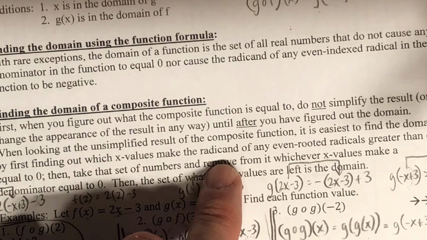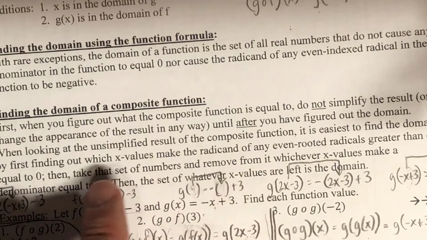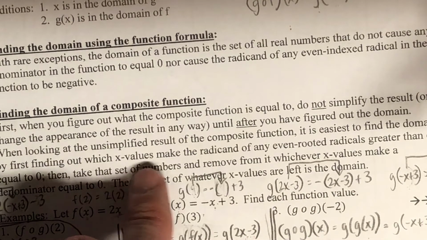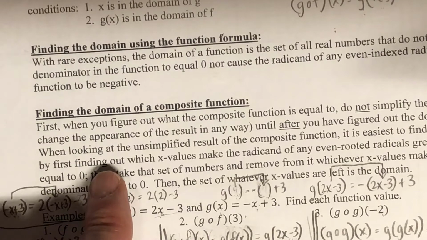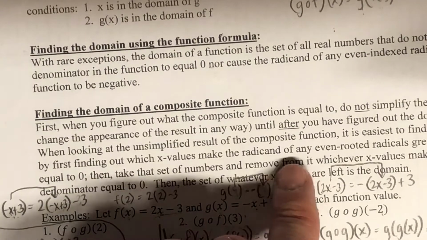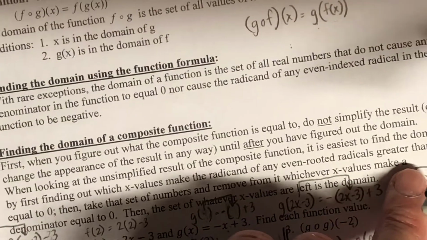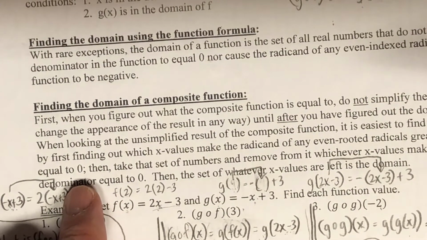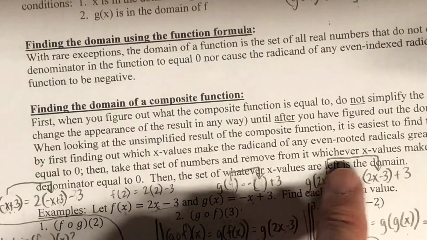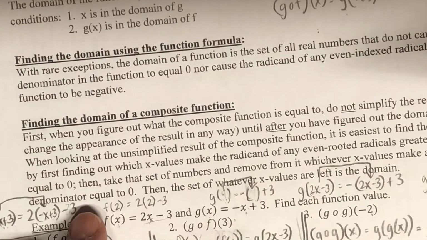And then the radicand is the thing on the inside. So what they're saying is first find out which x values make the inside of a square root greater than or equal to 0. Let me say that one more time. Find out which x values make the inside of a square root greater than or equal to 0. Okay, then we need to be concerned about which x values make the denominator equal to 0.